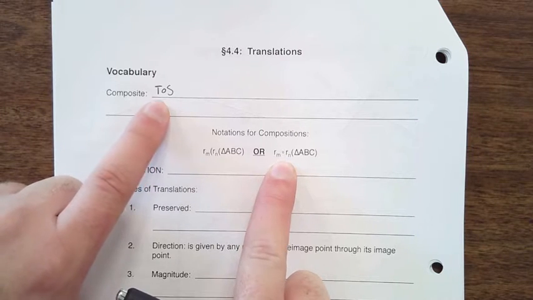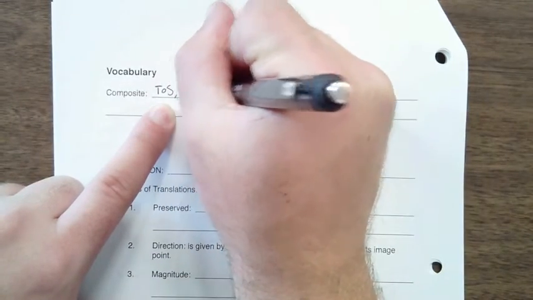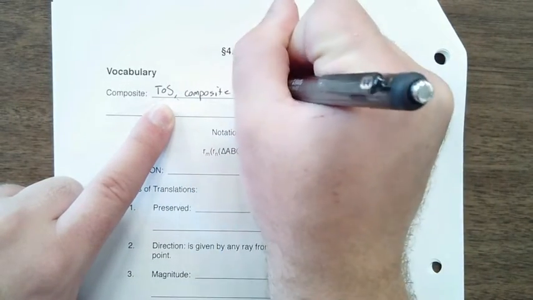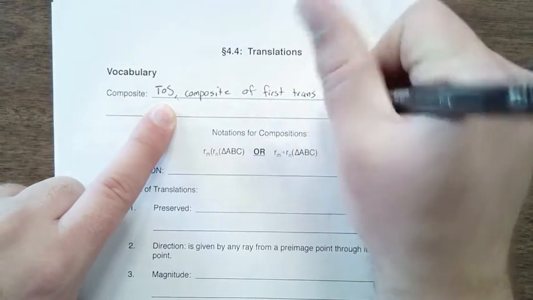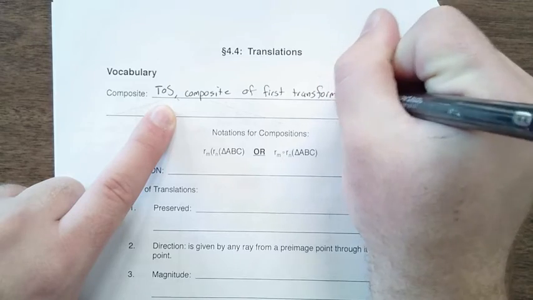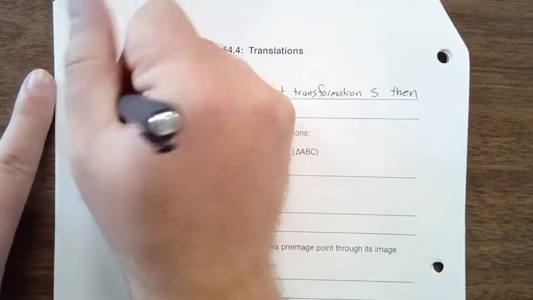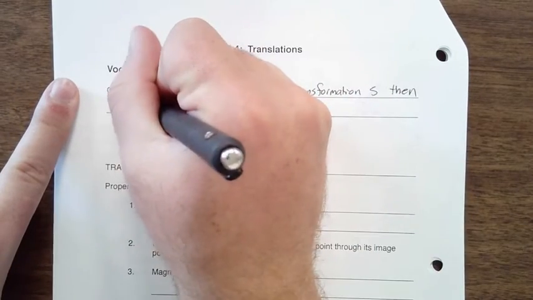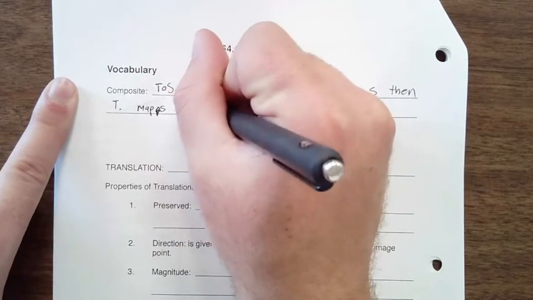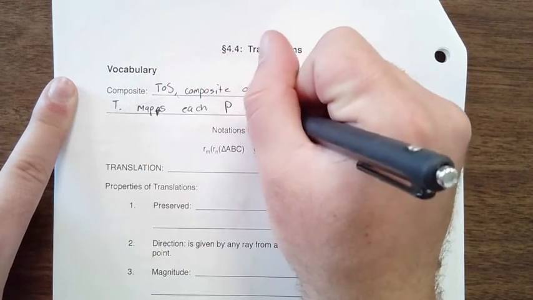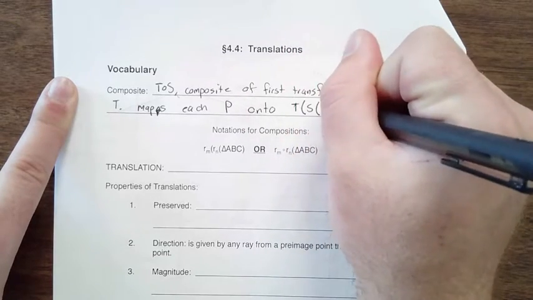That open circle means I'm composing T with S. So this is going to be the composite of first transformation S, then T. And this maps each point P onto the transformation T of S of P.